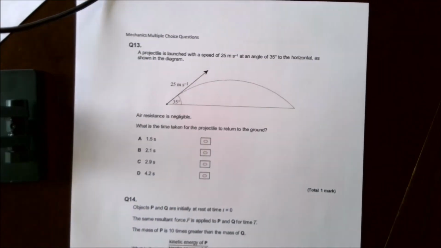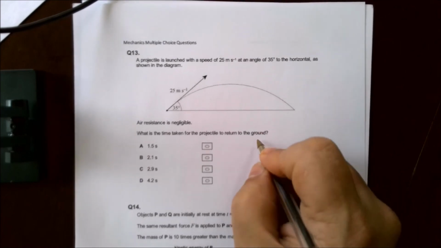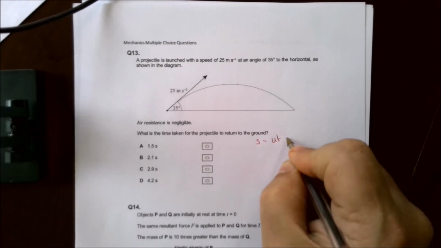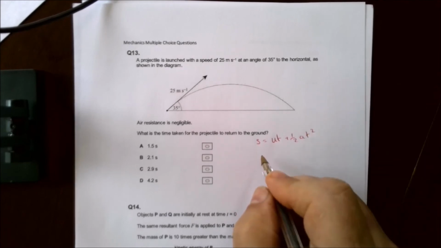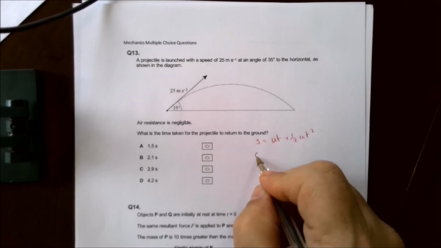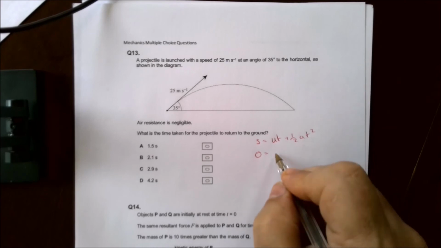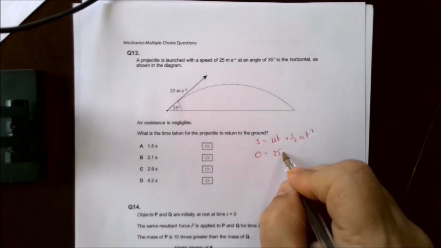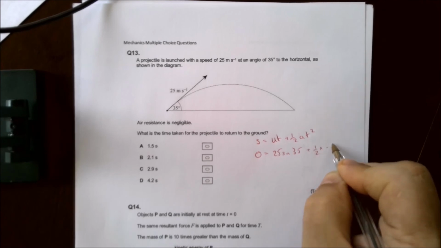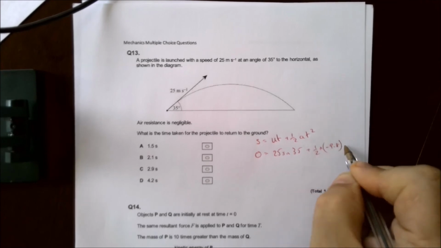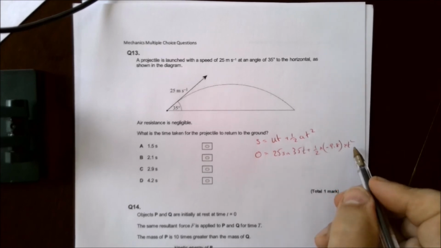Okay, question 13 is actually a slightly easier version of that one we did earlier. So same technique, s equals ut plus a half at squared. So to reach the ground again, the vertical displacement is 0, we're doing this vertically. So we've got 25 sine 35 t plus a half times minus 9.8 times t squared. I've done it again. Okay, t squared equals 0 again.